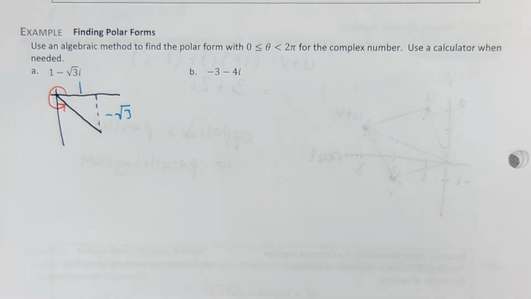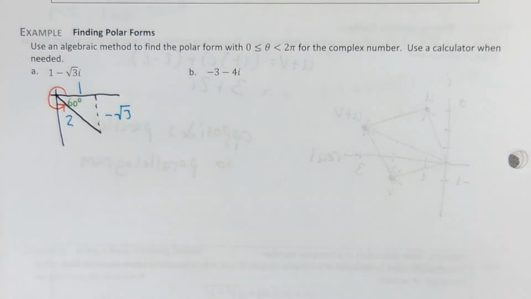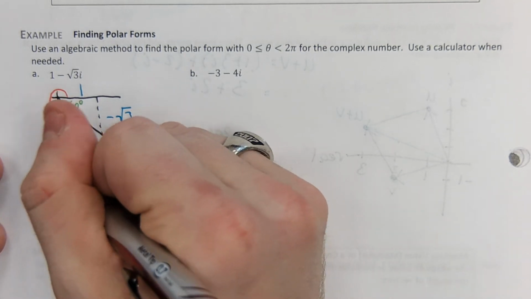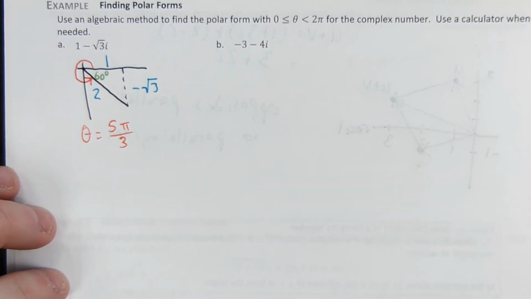2. Yeah, look, it's a special right triangle. It's a 1, root 3 special right triangle. So what is the size in degrees of the angle? Yeah, it's a 60-degree reference angle. 60 degrees in radians is pi over 3. So where is this angle then? The red angle. If this is pi over 3, what is the red angle? 5 pi over 3. It's 5 pi over 3 because it's almost 2 pi, which would have been 6 pi over 3. So we know our theta is 5 pi over 3. And because it was a special right triangle, we know what the radius is.